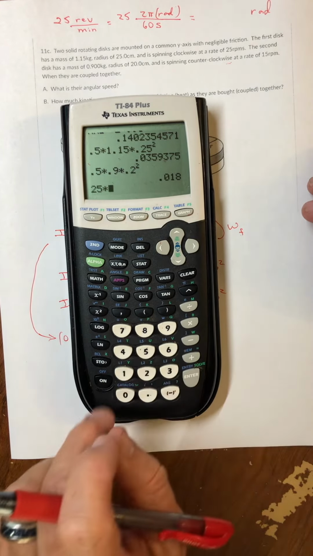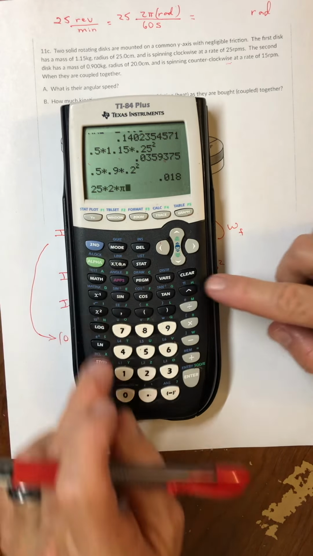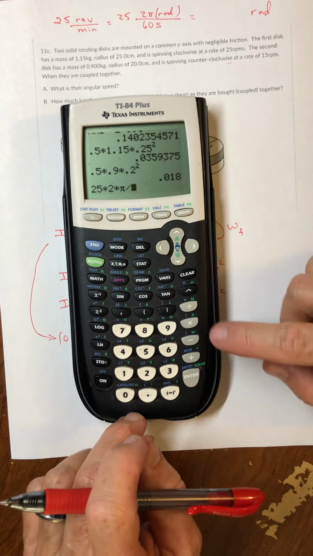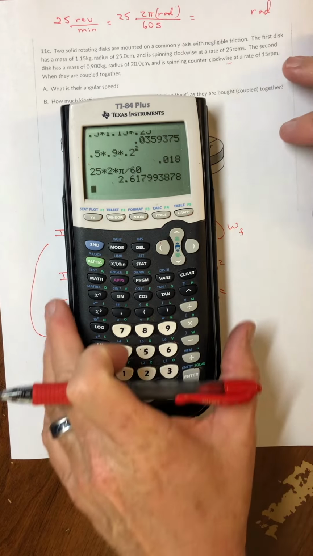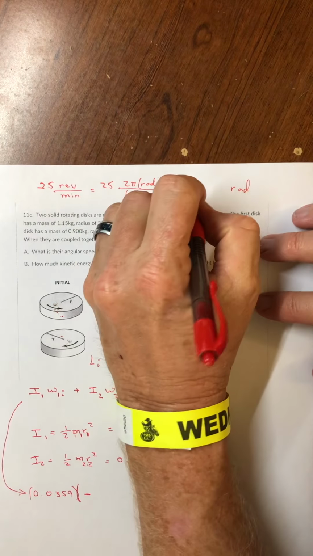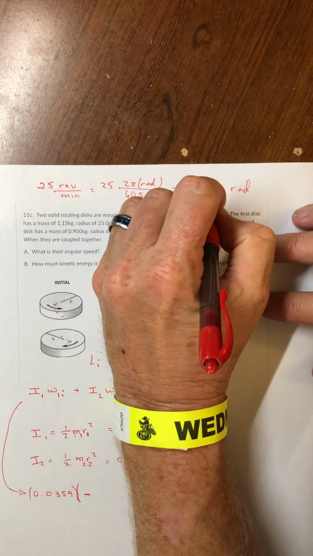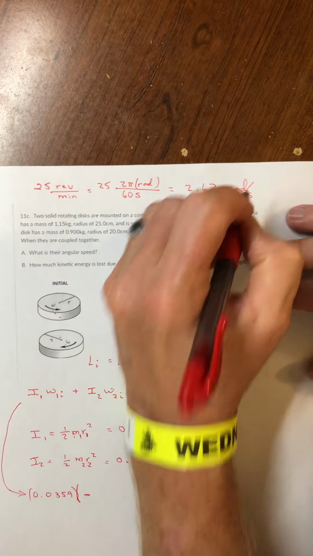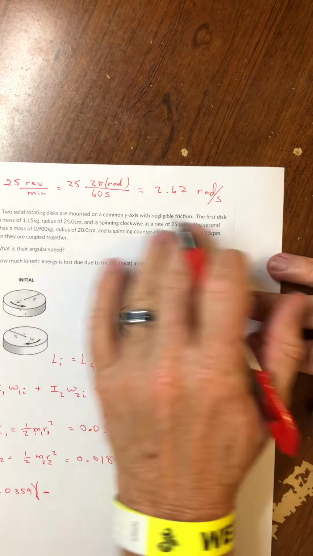So 25 times 2 times pi, then divided by 60, gives me 2.62 radians per second.